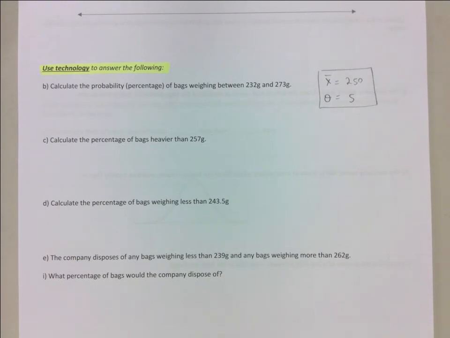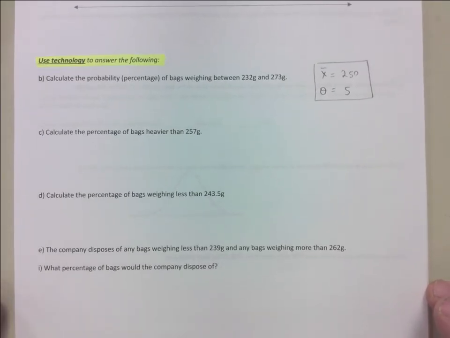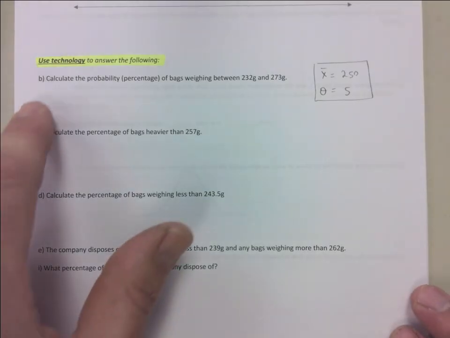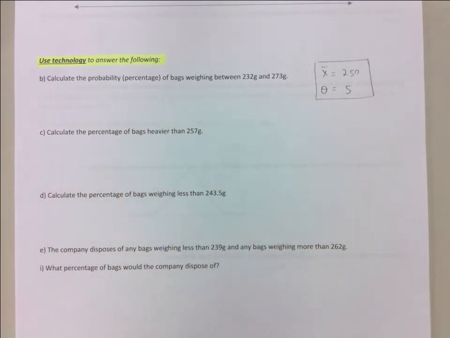Try 34. E you should also be able to do. If you can't do E, just wait for me a little bit. But for now, B, C, and D is something I want you to practice. Write down normal CDF. Show me what you're putting in there on paper, and then try it out. Okay? All right.